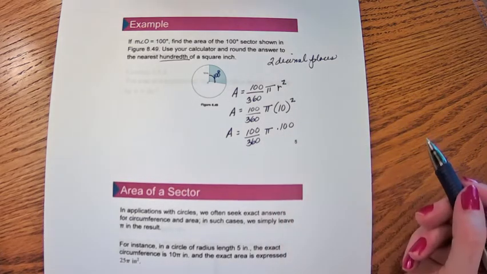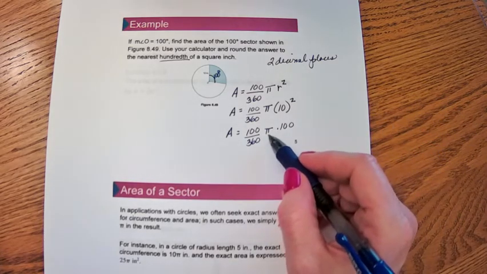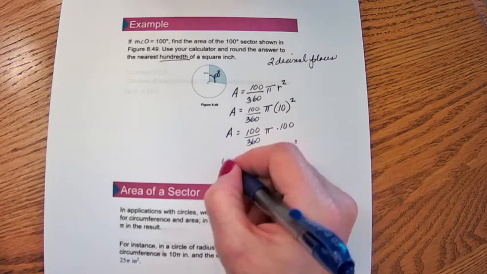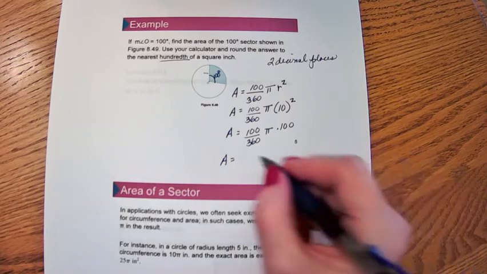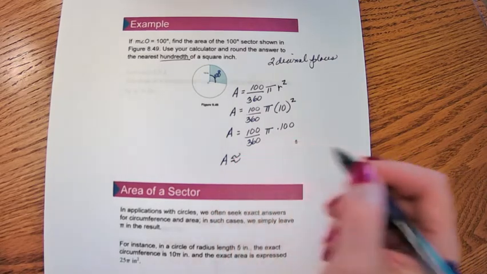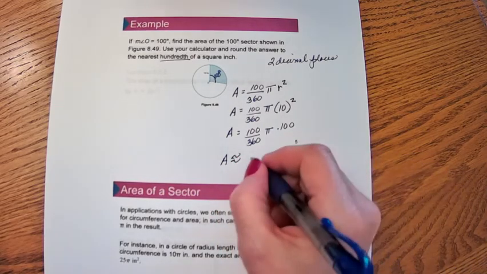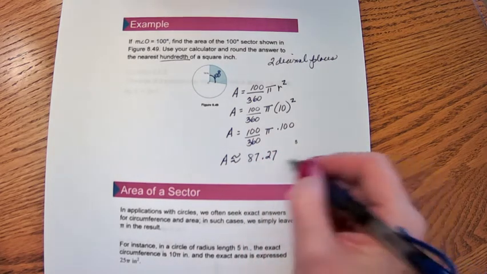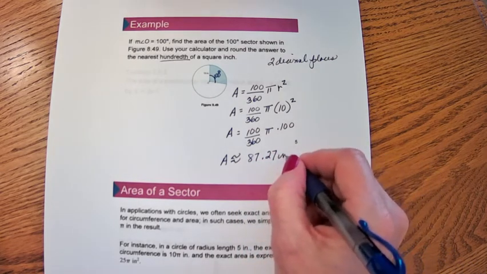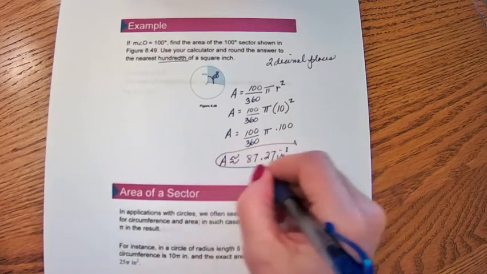And when you put this in your calculator using the pi key for the estimate of the value of pi, we're going to get that our area is approximately 87.27 to 2 decimal places square inches.